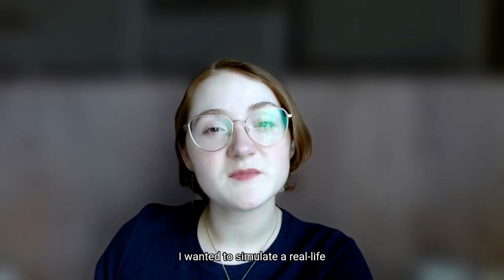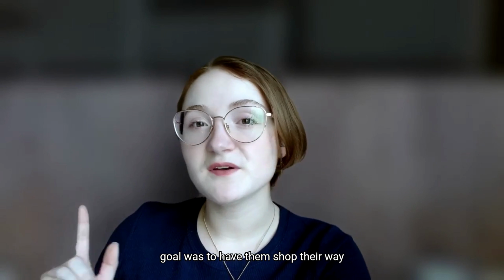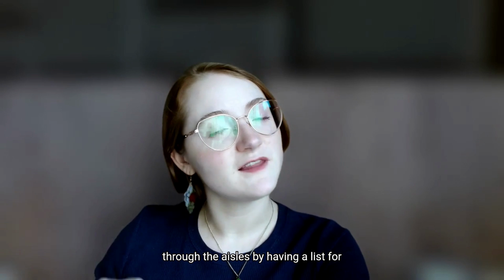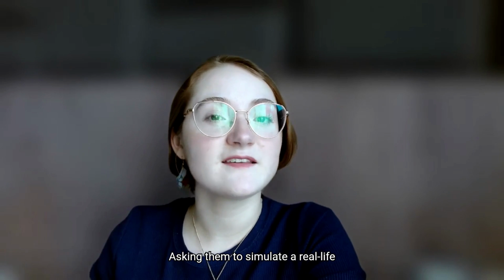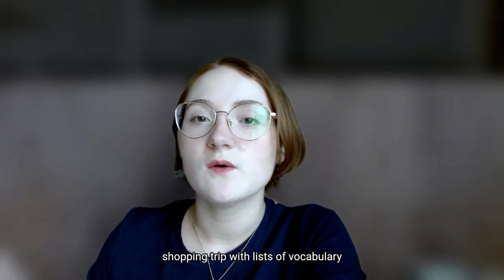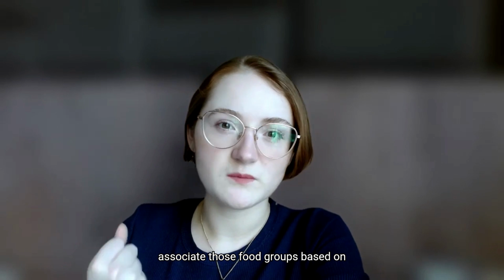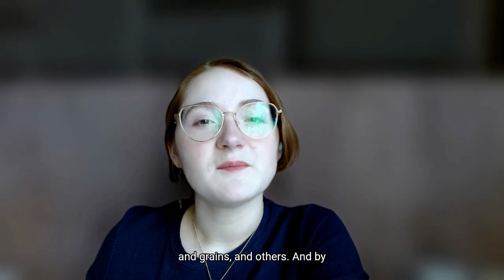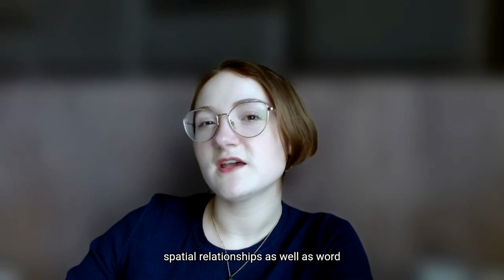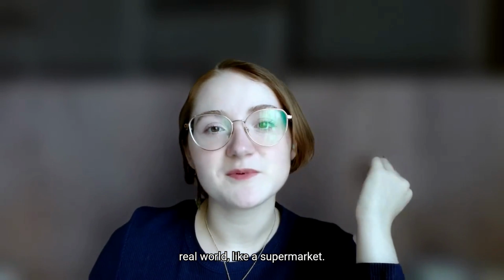I wanted to simulate a real-life experience in some sort, so my goal was to have them shop their way through the aisles by having a list for the items and looking for the specific items out of a large group of vocabulary. Asking them to simulate a real-life shopping trip with lists of vocabulary words meant that they could word associate those food groups based on different types, like fruits, vegetables, dairy products, and grains, and others. And by doing that, they can learn about spatial relationships as well as word association within a location from the real world, like a supermarket.